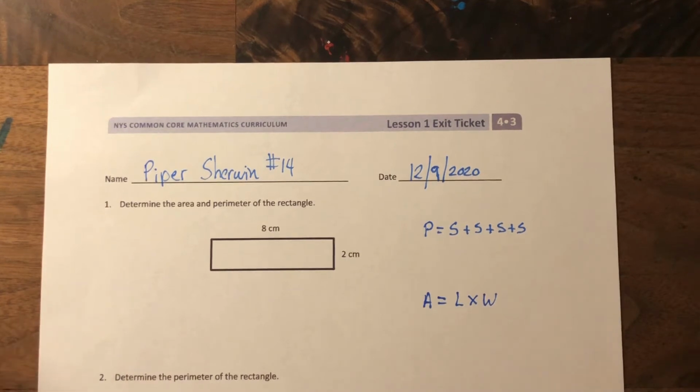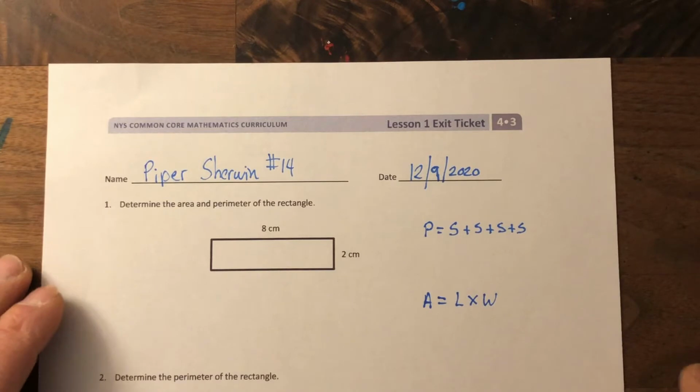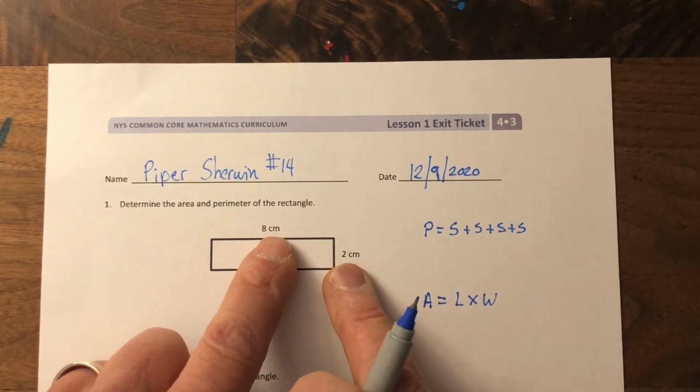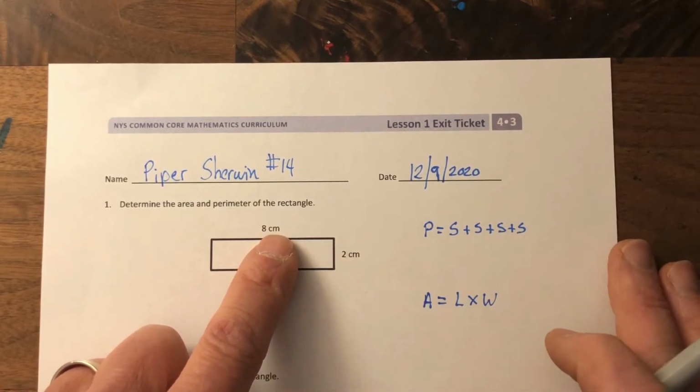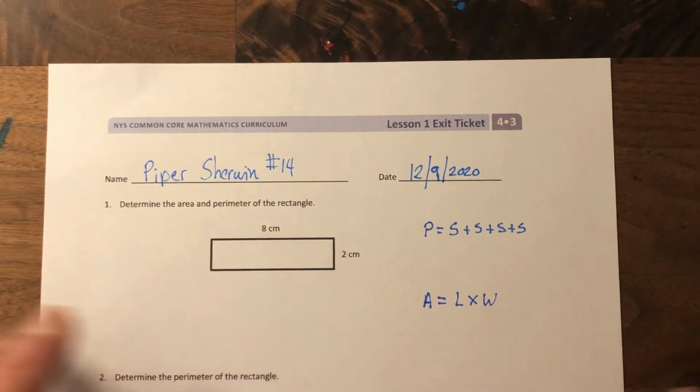Now remember, you need to use the correct labels for each of these, all right? And you can see here is the centimeters, all right? For perimeter, it'd be straight up centimeters, but for area, it's dealt with squares. You need to deal with square centimeters, all right?